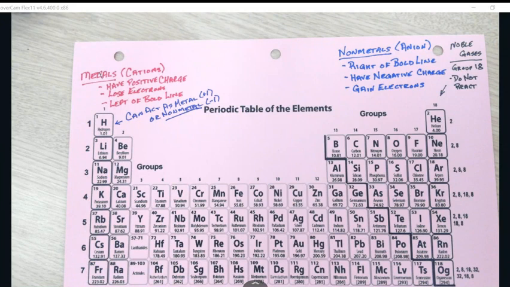Therefore, they become +3 ions. Okay? They become +3 ions. But please remember, for every rule in chemistry, there's always exceptions, and we will talk about some. Okay? Now we get to group 14. Again, real original name, carbon family.